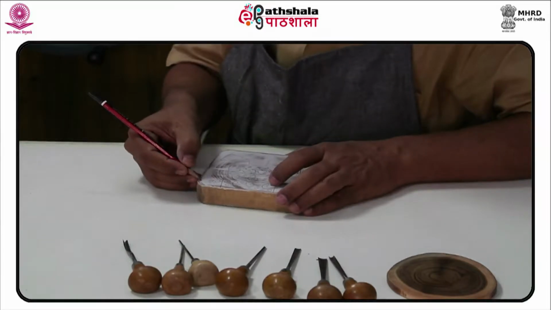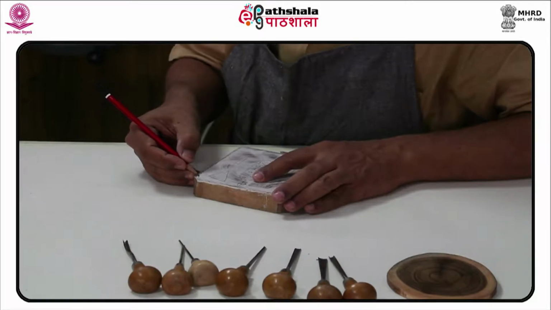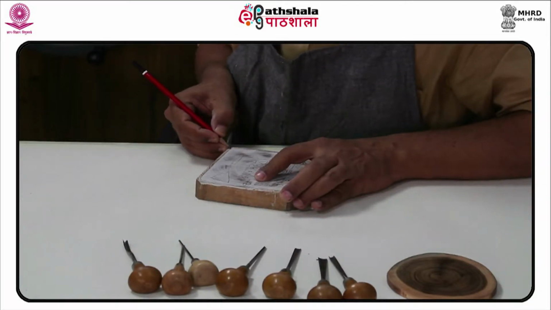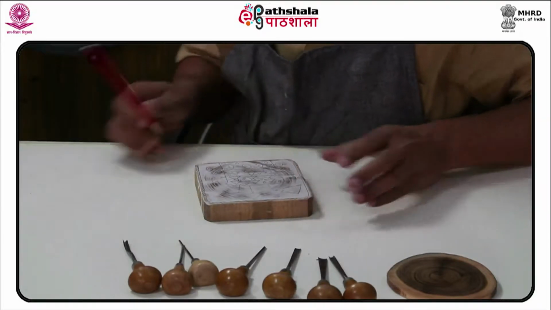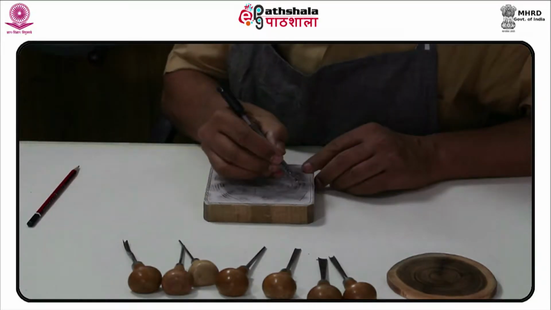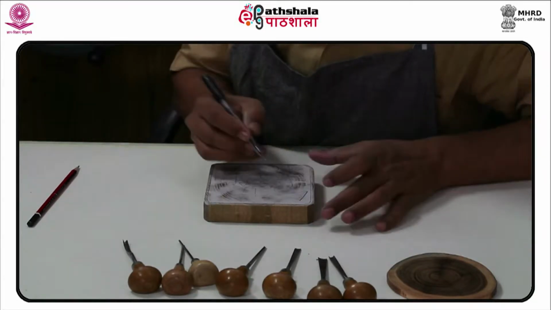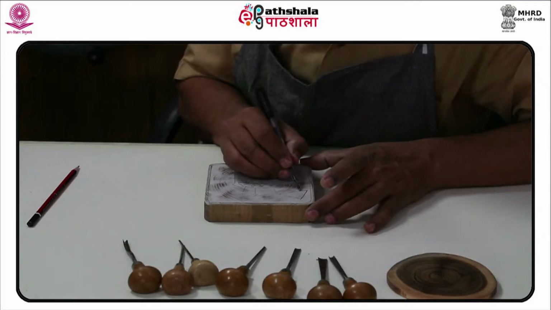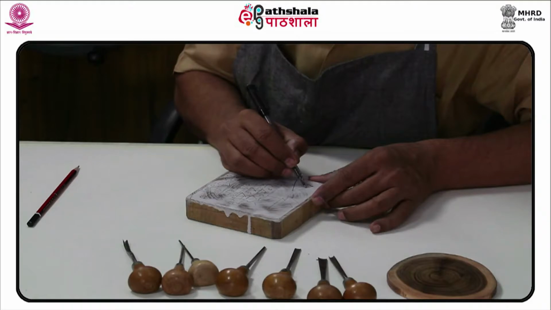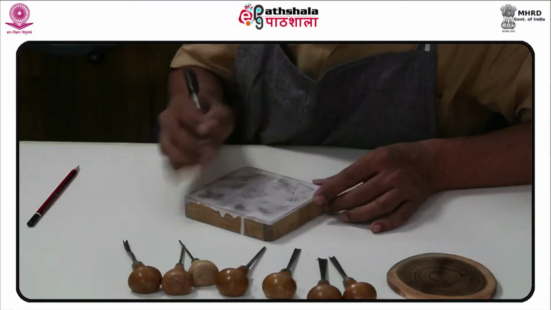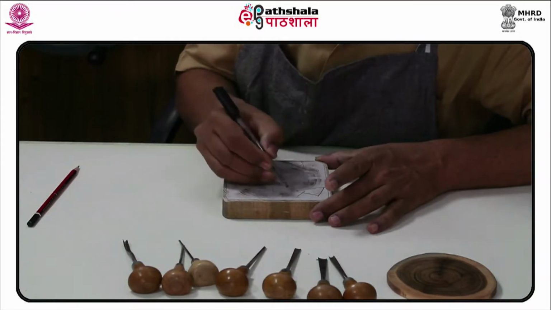Cutters, knives and gouges are used for woodcuts. In wood engraving, gravers, burins and gouges are used. The sharp edges of these tools are shaped in the alphabet V to ease the deeper carving process of the wood surface.